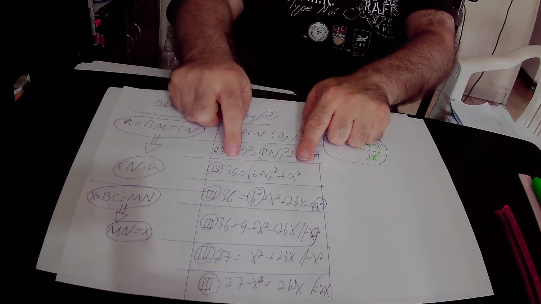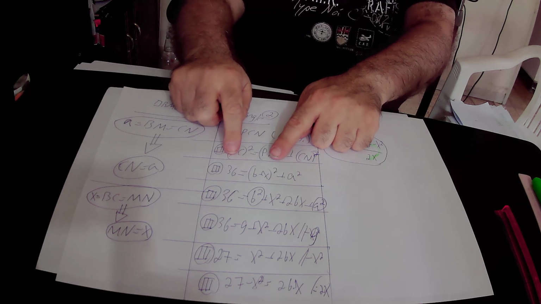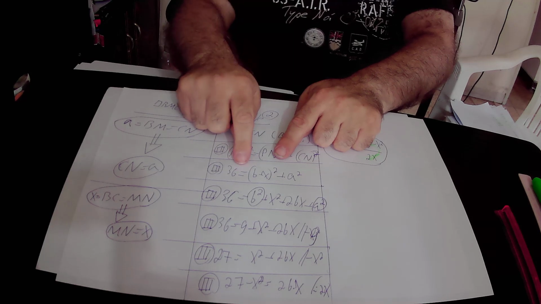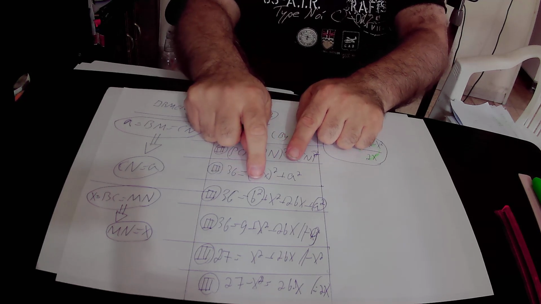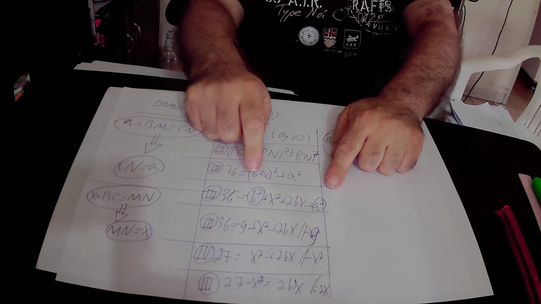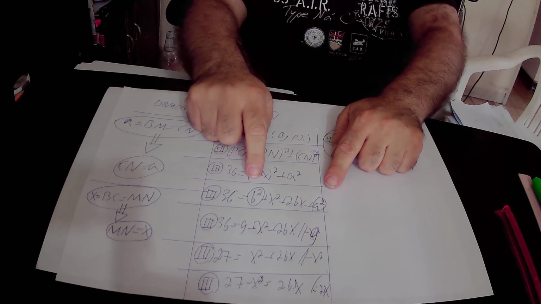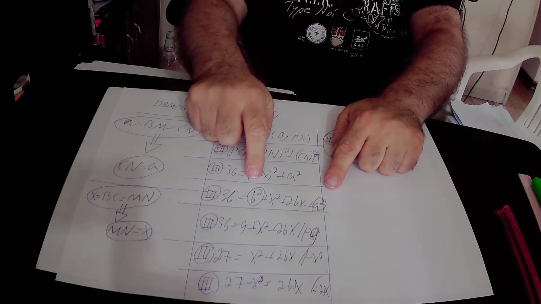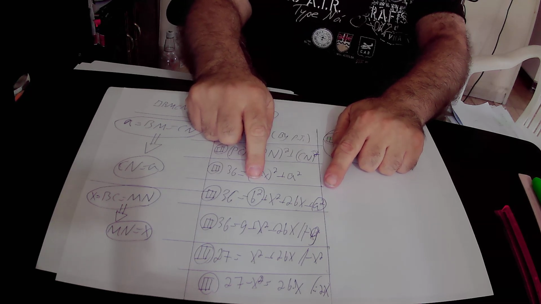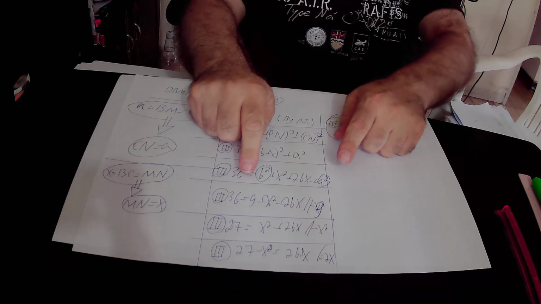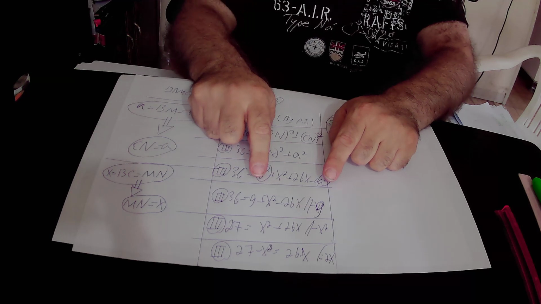We open the brackets on this side of equation number 3 and find that 36 equals b squared plus x squared plus 2bx plus a squared. Here we have b squared plus a squared, and according to equation number 1, b squared plus a squared equals 9. Therefore, we substitute b squared plus a squared in equation number 3 by 9, and we get that 36 equals 9 plus x squared plus 2bx.